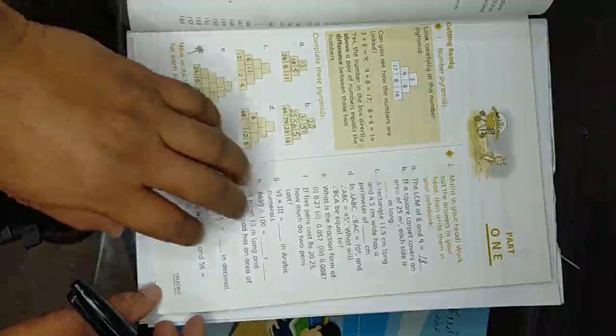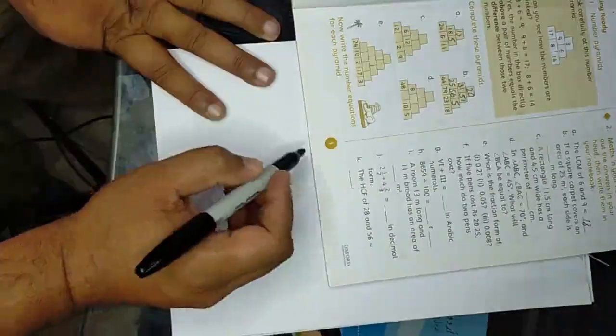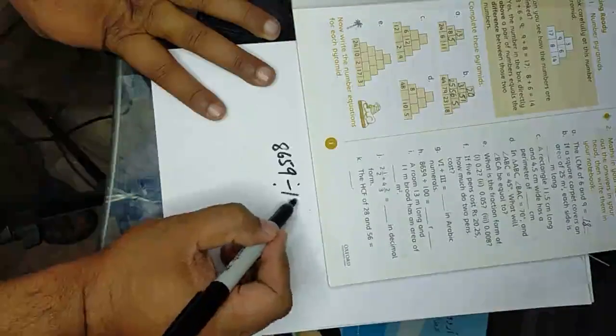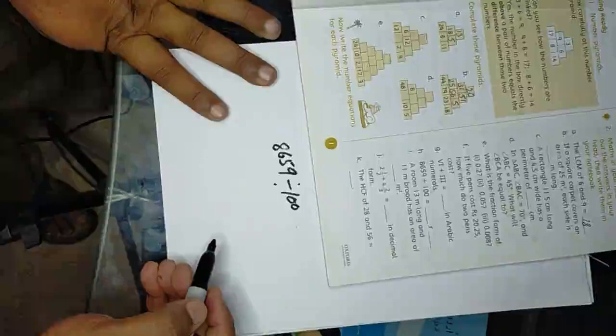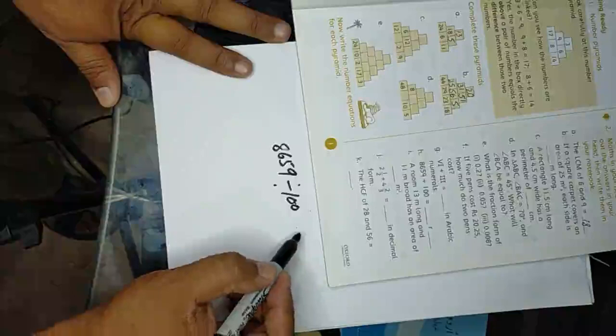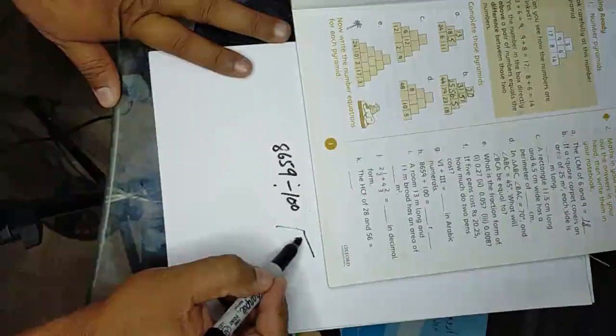8659 divided by 100. When we have numbers like this divided by 100, 10, 1000, 10,000, 1 lakh, 1 million, so simple what we do is, from the right side count the number of 0s and place the point after that many digits. For example, here the question is 8659 divided by 100, right? Is that clear?